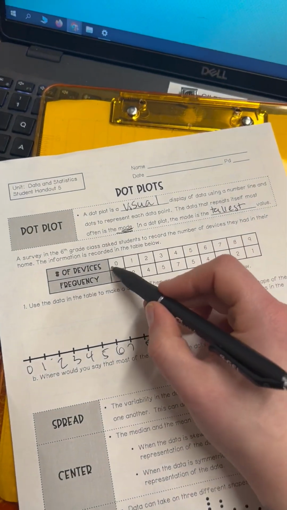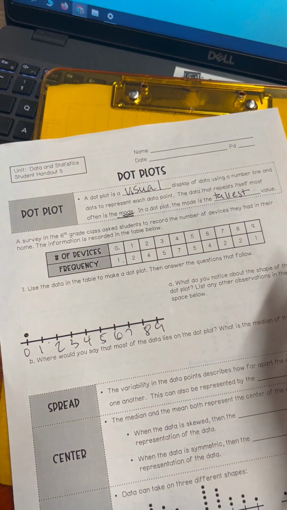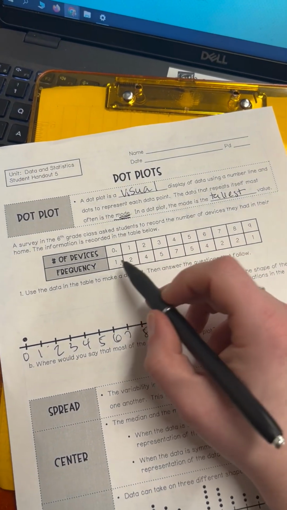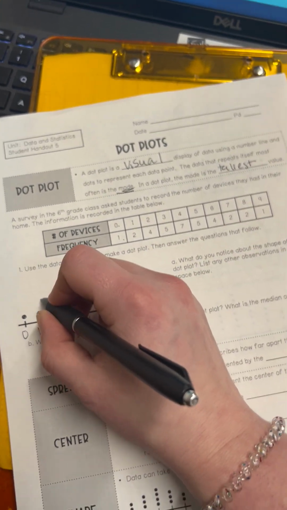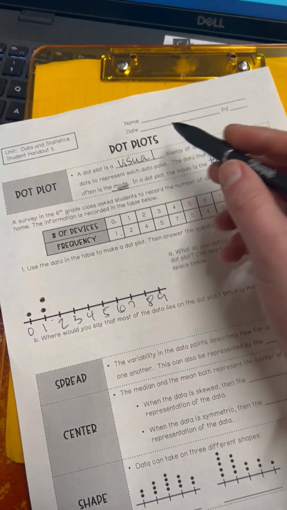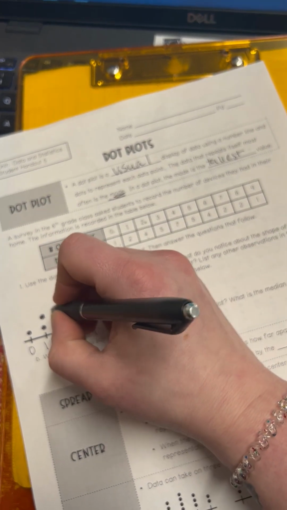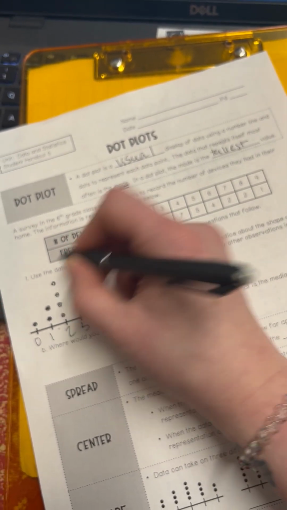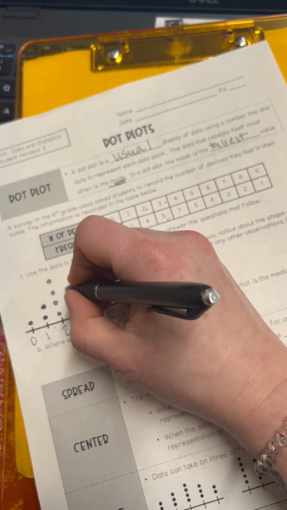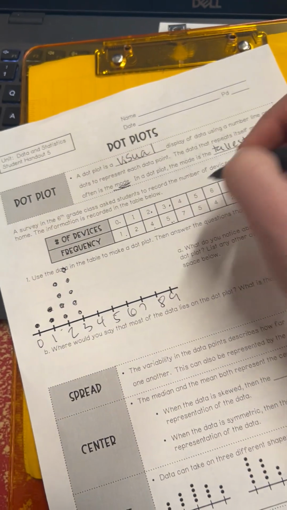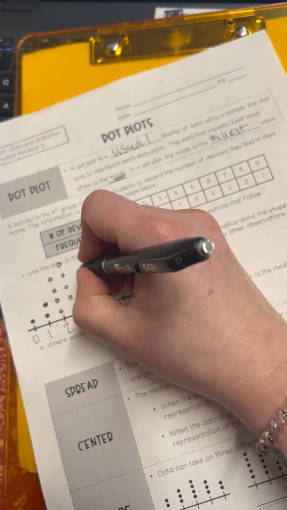Now, the number of devices 0, that 1 means there was actually one person who had no devices in their home. Number of devices 1 is 2. So that means there are 2 people who have only 1 device in their home. Number of devices at 2 is 4, so there are 4 people who have 2 devices. There are 5 people who have 3 devices. There were 7, so I did not leave enough room.